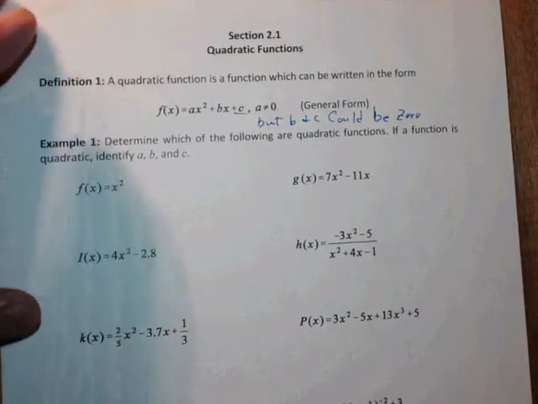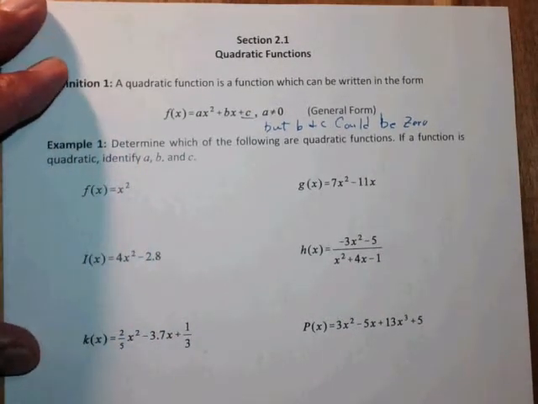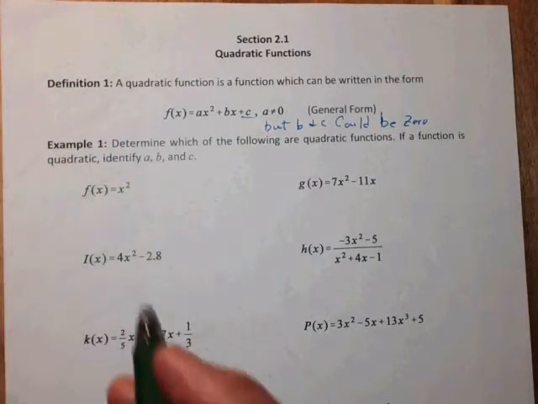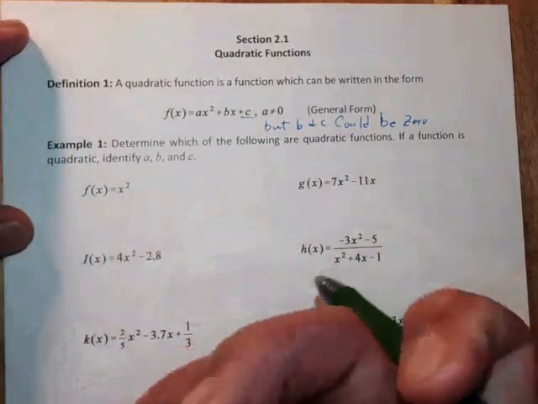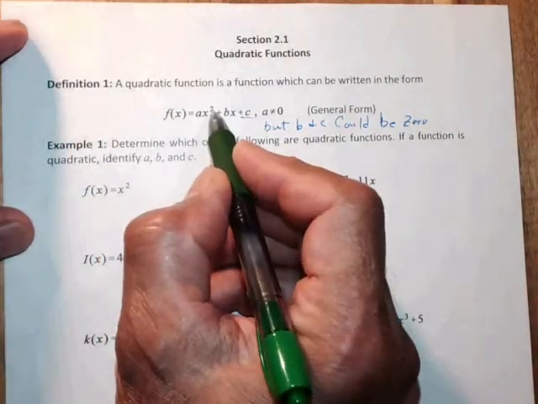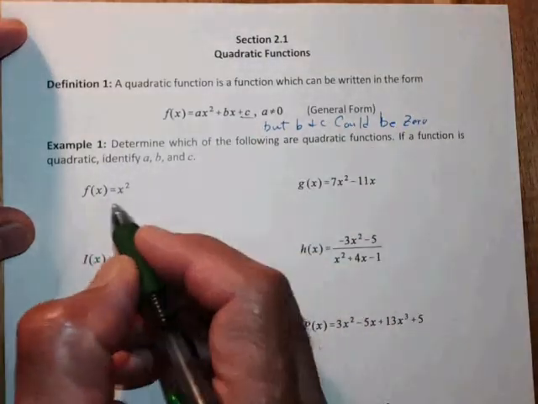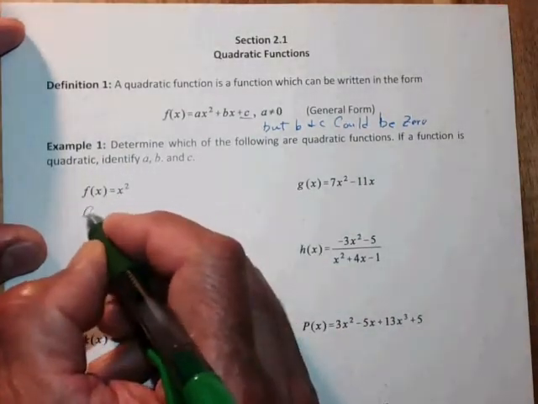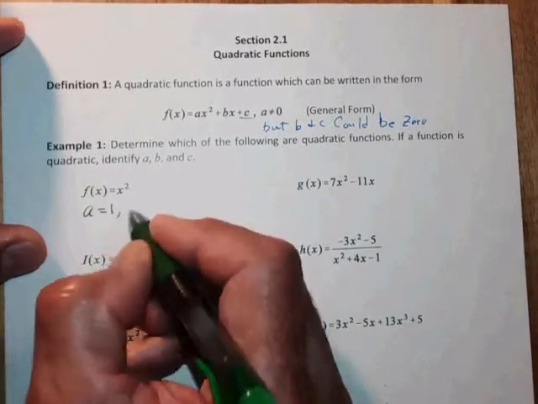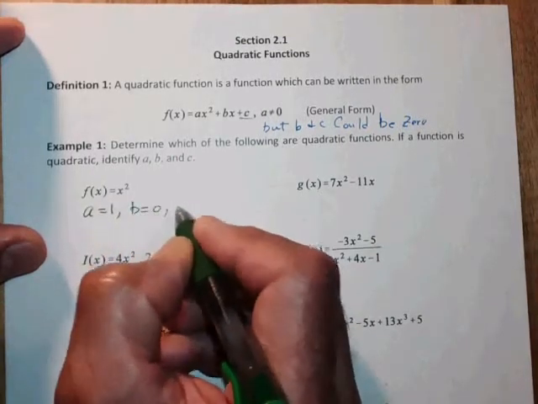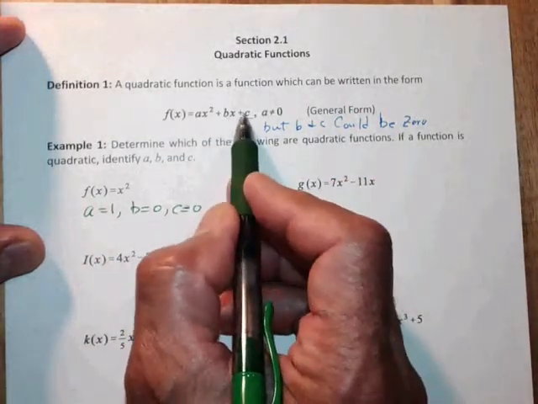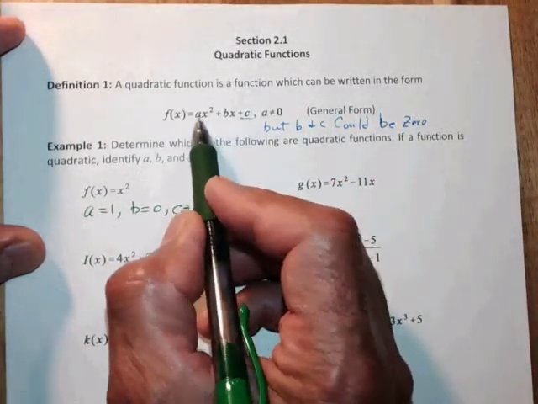The question is, which one of these functions are quadratic functions? Okay, so let's look at each one at a time. Every time the highest power is 2, then it's quadratic. This is quadratic, you see, x squared. In this case, a is 1, b is 0, and c is 0. If I put b and c as 0, and a as 1, then I get this one.